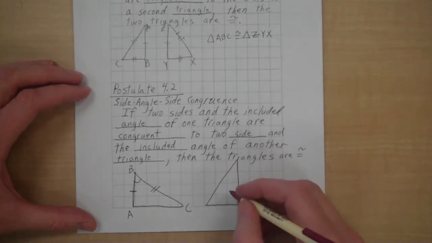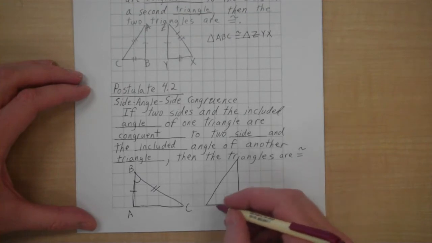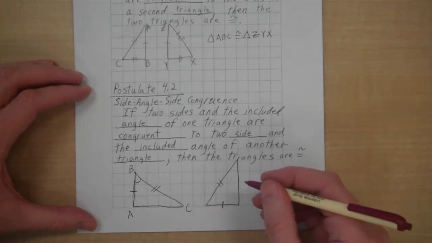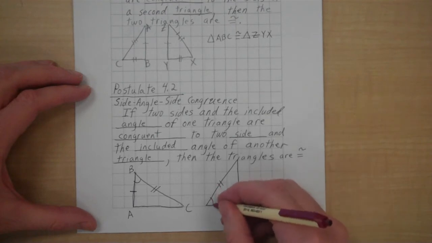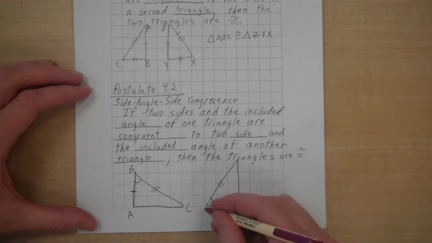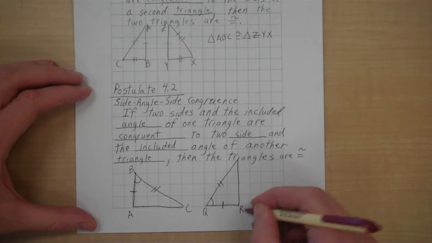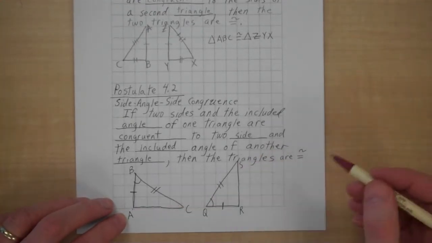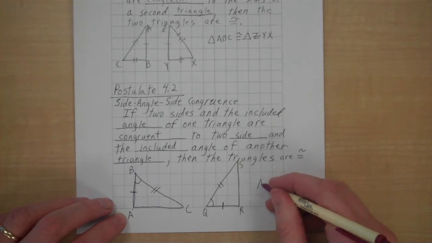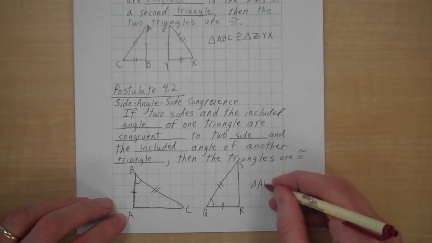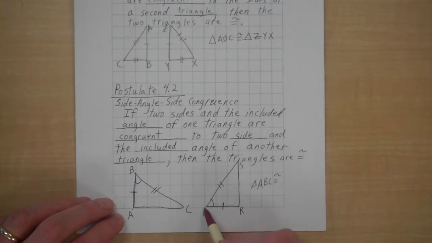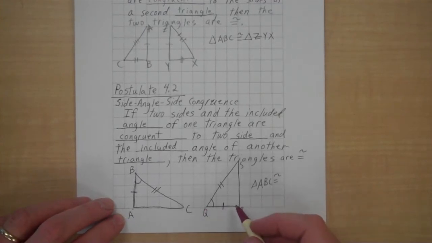Now I've kind of turned it around on you a little bit, but this side is congruent to this side, and these angles are congruent. So QRS. A corresponds to R. So I'm going to put triangle ABC again is congruent to triangle, I'm sorry.